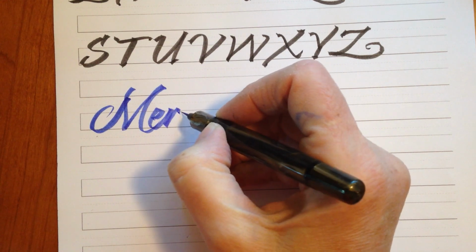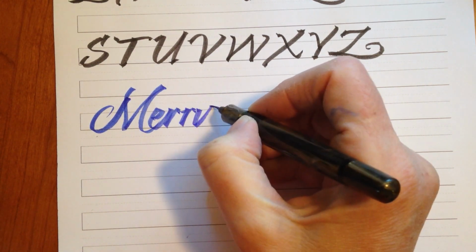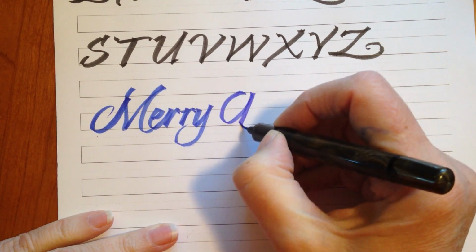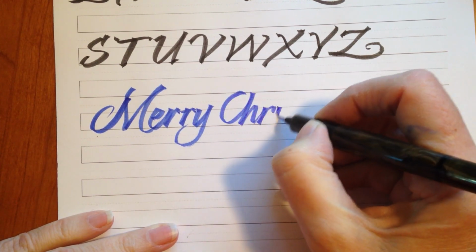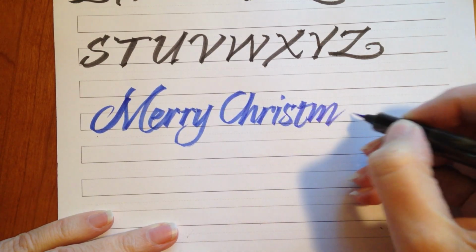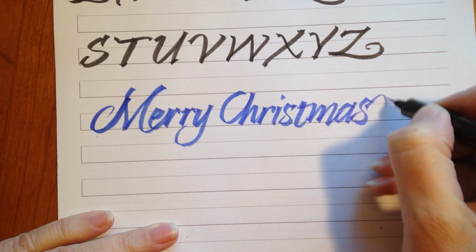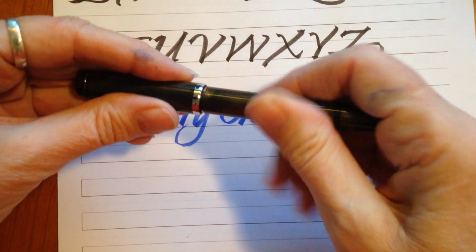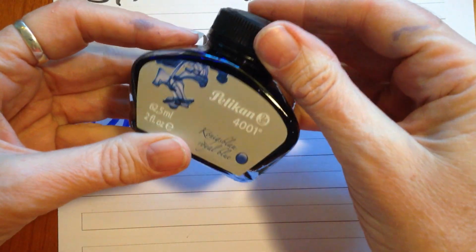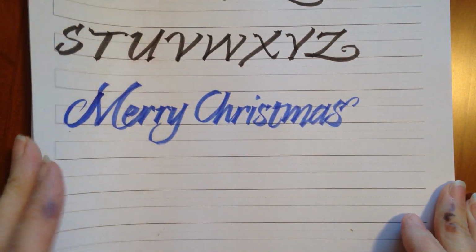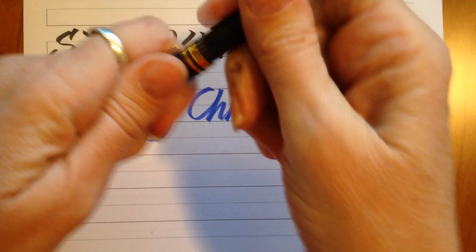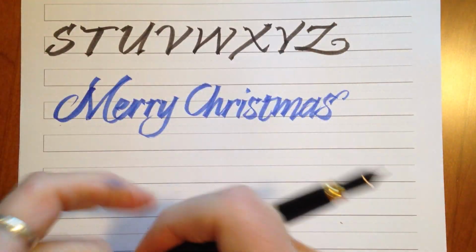So, this is a fountain pen brush. I'm not going to do the demo of this. I'm just writing this for fun. And then, yes, this is what was under the tree. Ink for me. But it turns out that, okay, this is a fountain pen. I'm going to use that.